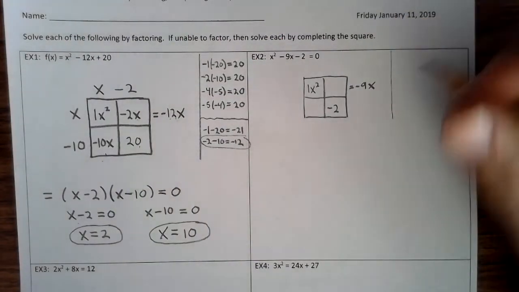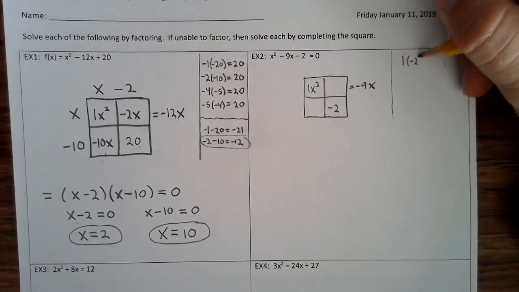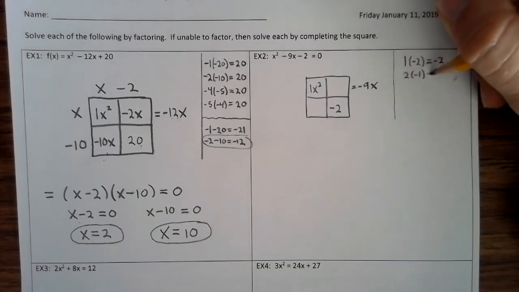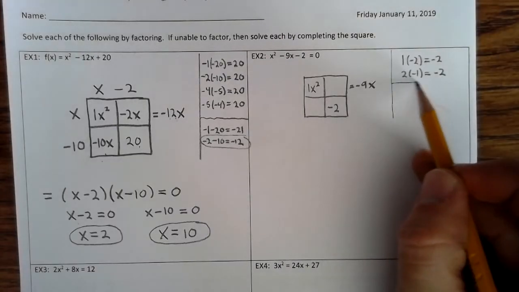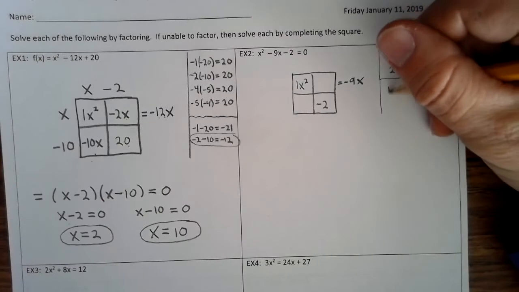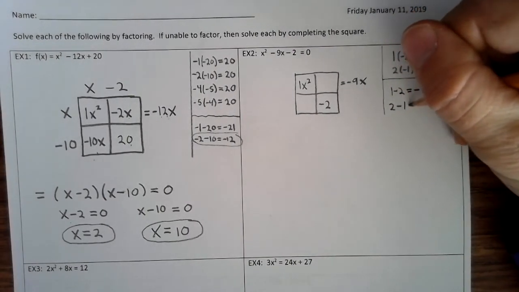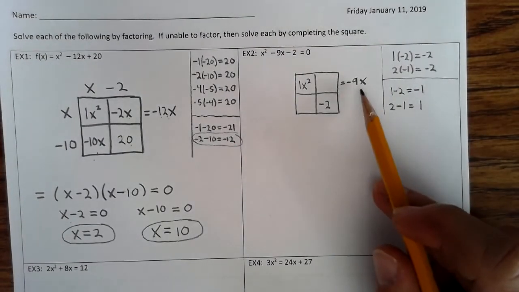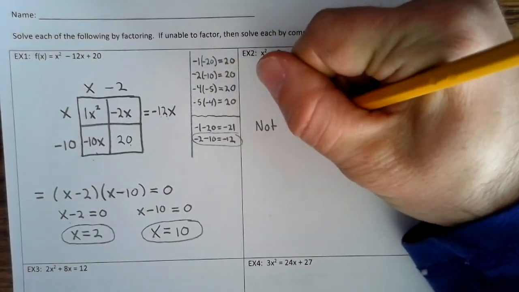Now we need to find all the combinations to make negative 2. Well, that's 1 times negative 2 is negative 2. And 2 times negative 1 equals negative 2. Now we combine to see if we can get negative 9. Well, 1 minus 2 is negative 1. And 2 minus 1 is 1. Neither of these combinations makes negative 9, so we say that this is not factorable.